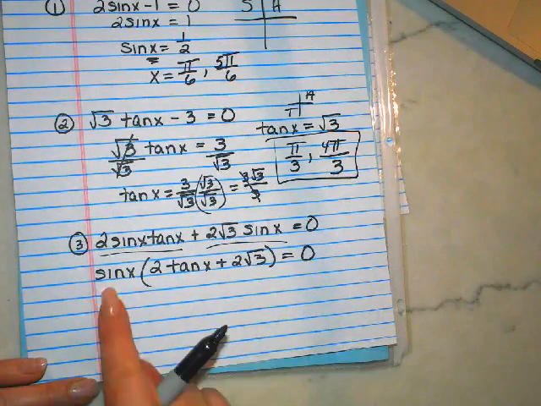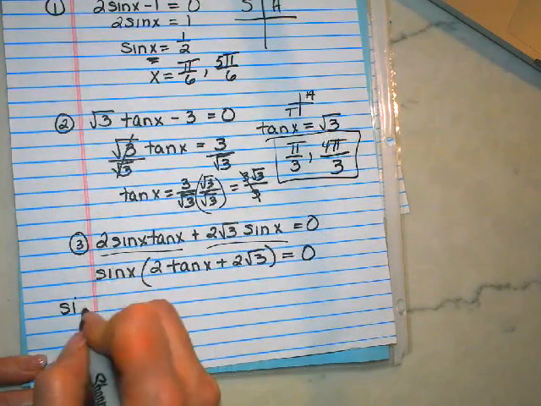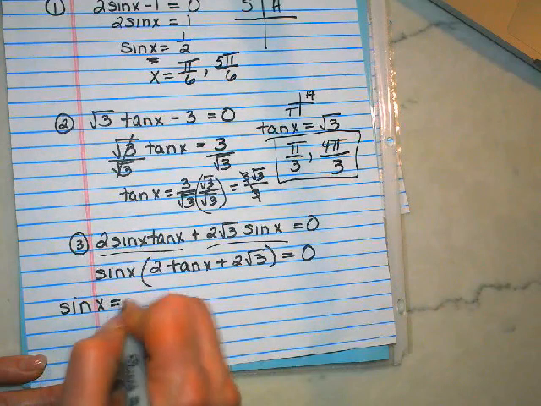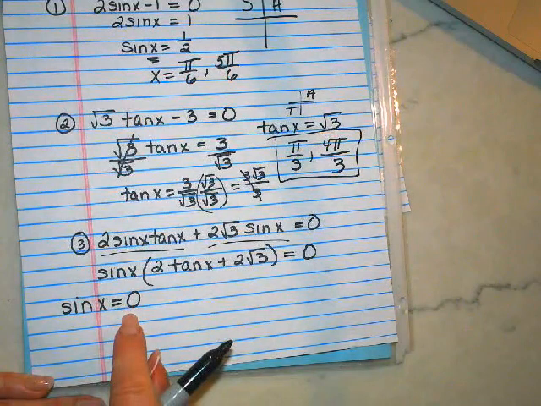If I take sine out of both those terms, look what I'm left with. I have two different factors. I'm going to set them both equal to 0. Sine of x equals 0. Let's talk about this for a second.